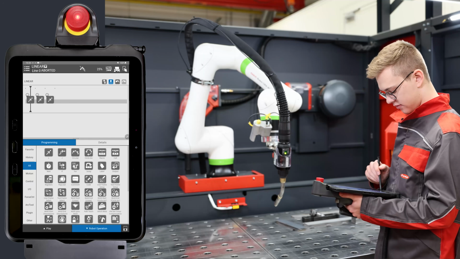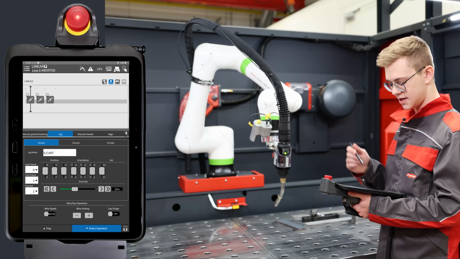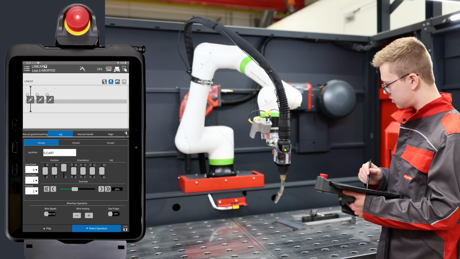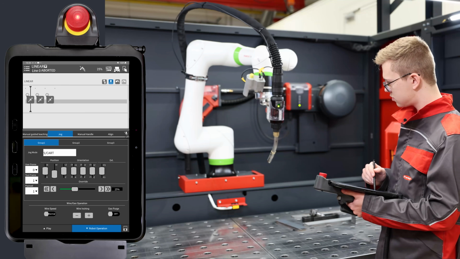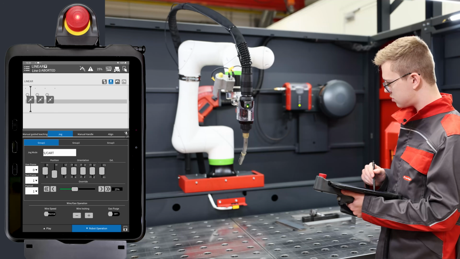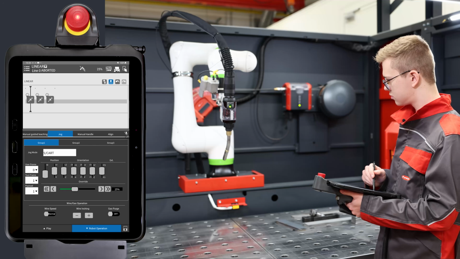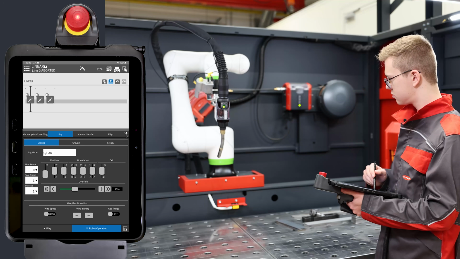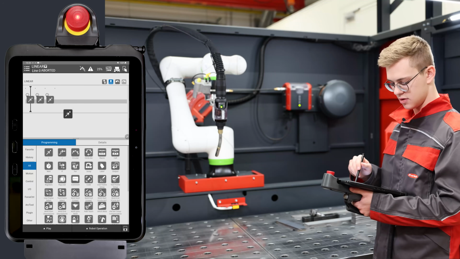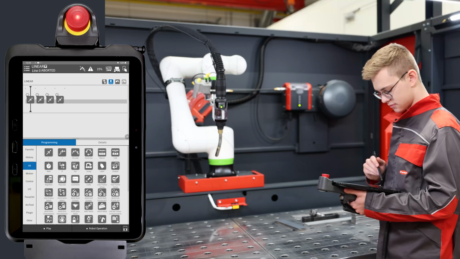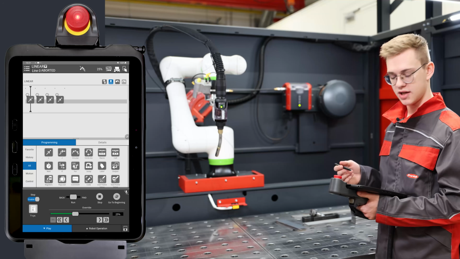And then we need to drive back home, and we also drive back home manually and set our point. Like here. So this is now our program, and we can simulate it.